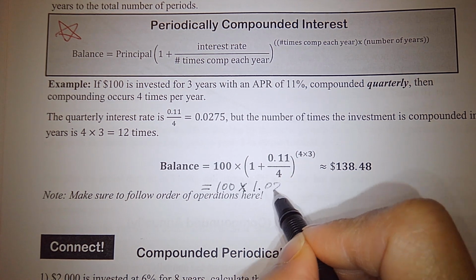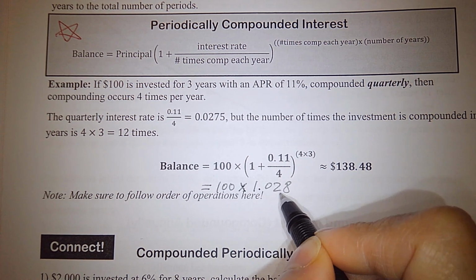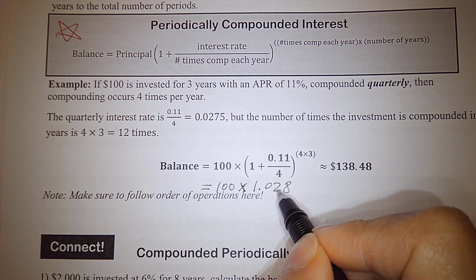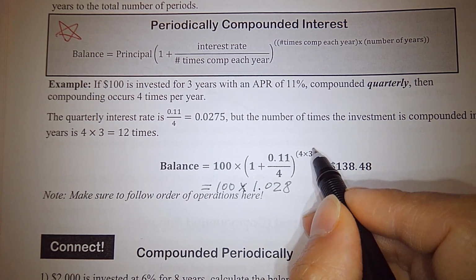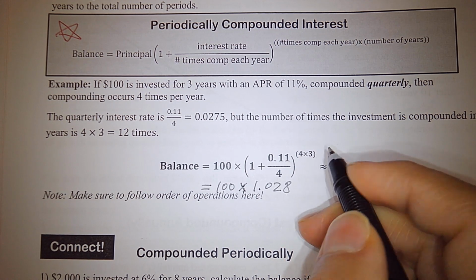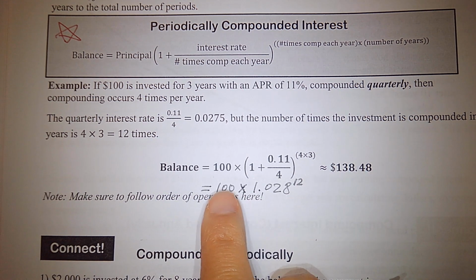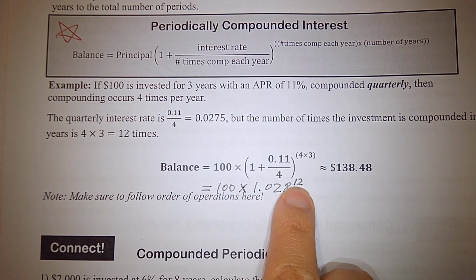1.028. That's rounded. Yeah. Okay, 1.028. Okay, let's use it. And then what's going to be the exponent? 12. So 100 times this number to the 12th power.